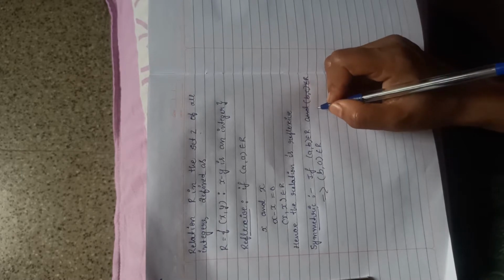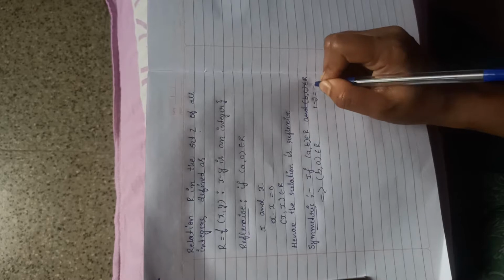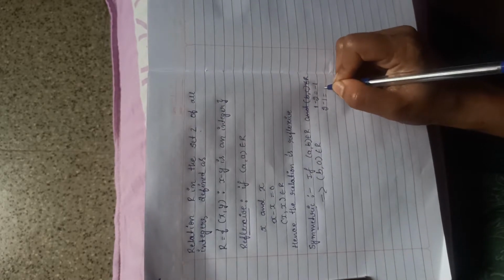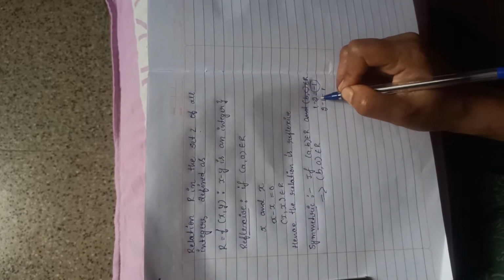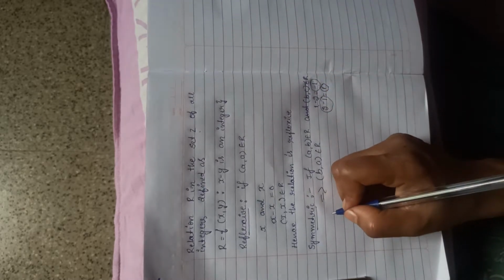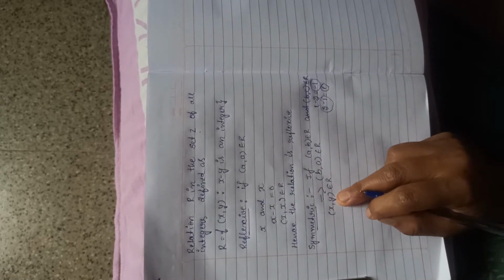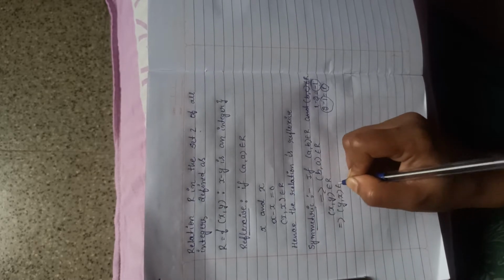Suppose I am taking two integers, 1 and 2. 1 minus 2 is minus 1, which is an integer. Again I am taking the reverse, 2 minus 1, which is 1, and that is also an integer. If you take x comma y such that x minus y is an integer, then we can do the reverse, y comma x, which is also an integer. So x comma y and y comma x both belong to the relation.